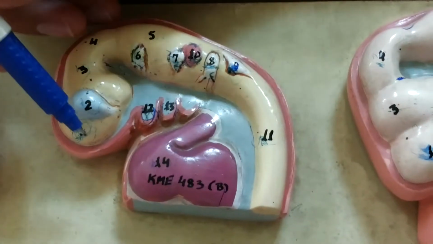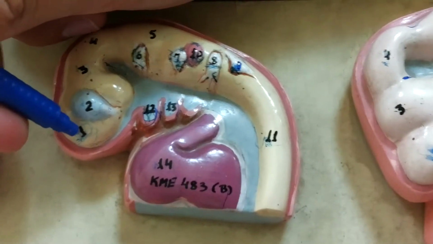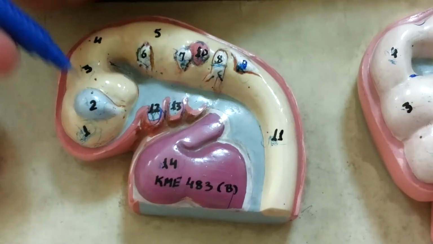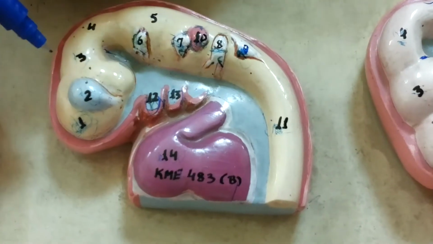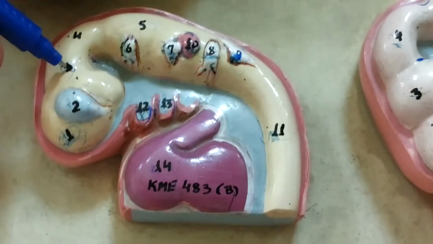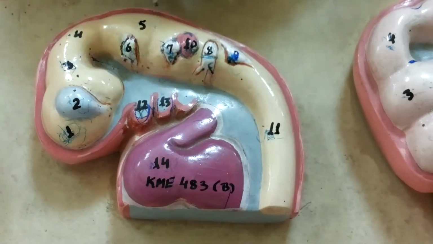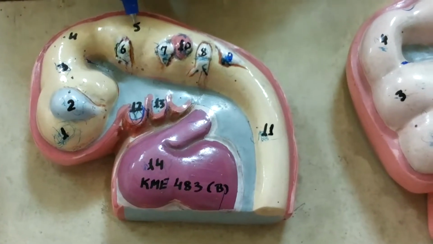Okay, now this is the forebrain developed into the telencephalon. This is the telencephalon. Again, the optic vesicle. Forebrain is developed into the telencephalon and the diencephalon. Diencephalon. The midbrain, hindbrain.